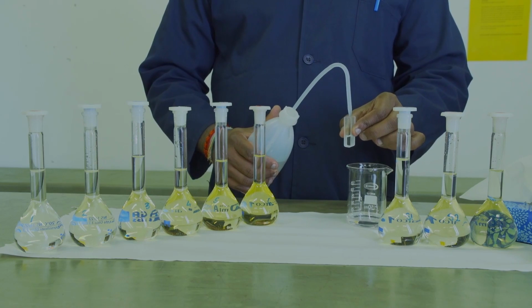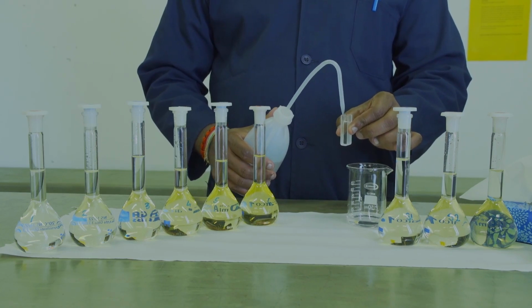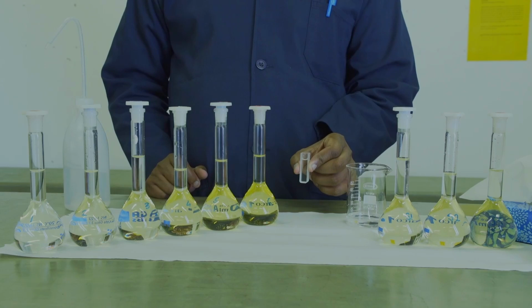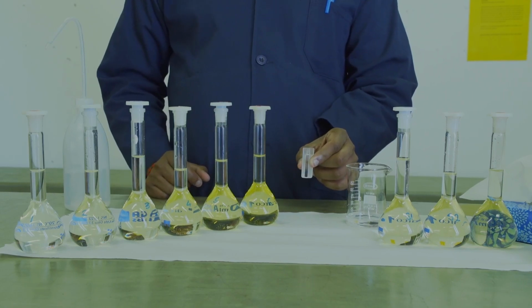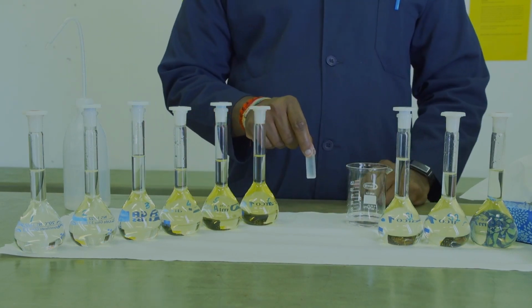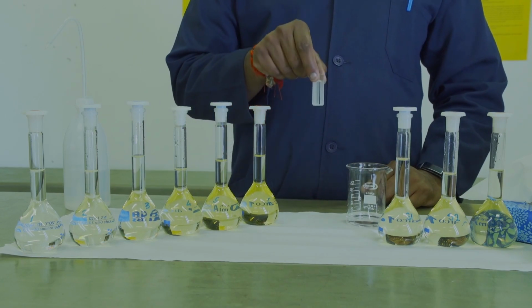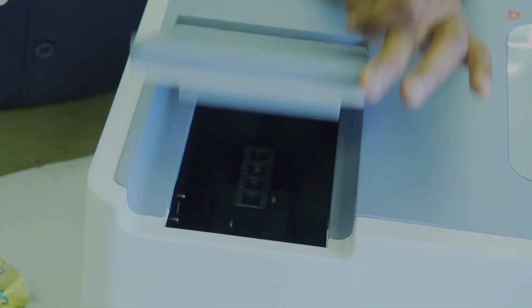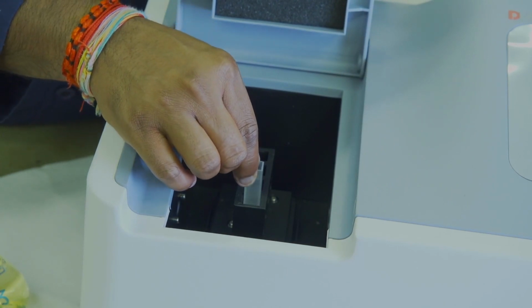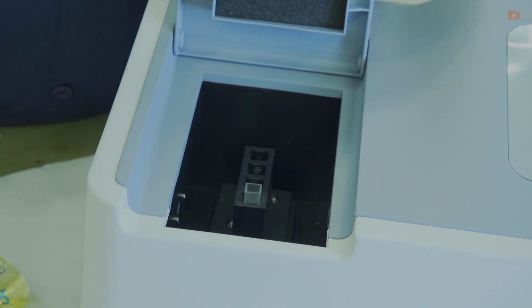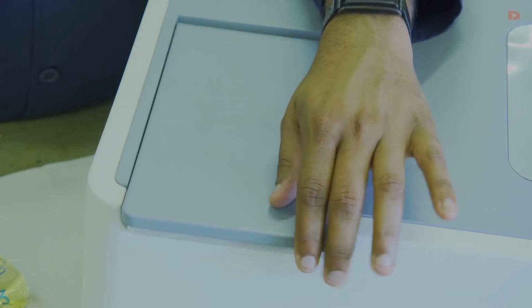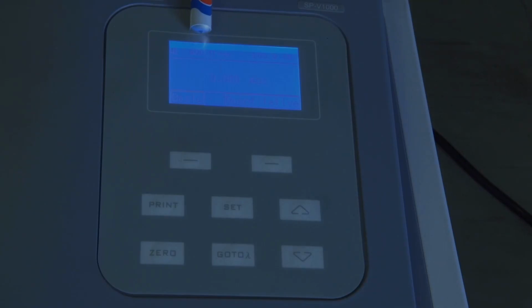You will then fill up the cuvette with your distilled water to almost full. Thereafter, you will transfer it to your spectrophotometer, frosted side facing you. You will place the cuvette into the box with the frosted side facing you. You will then close the cover. You will ensure that the instrument is set at 400 nanometers before zeroing the machine. This will blank the machine with your distilled or deionized water.